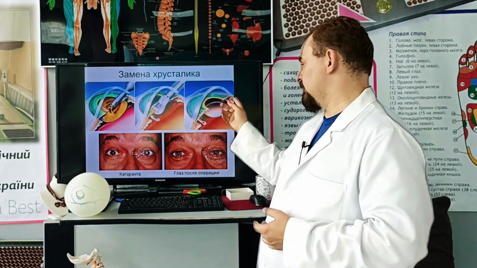As practice shows, and again, we can see different data, but as practice shows, lens replacement surgeries are unsuccessful in 5% of cases. That's just 1 out of every 20 eyes operated on. But it's bad when it happens to you. So think 10 times over before deciding whether you really need to undergo a risky operation.